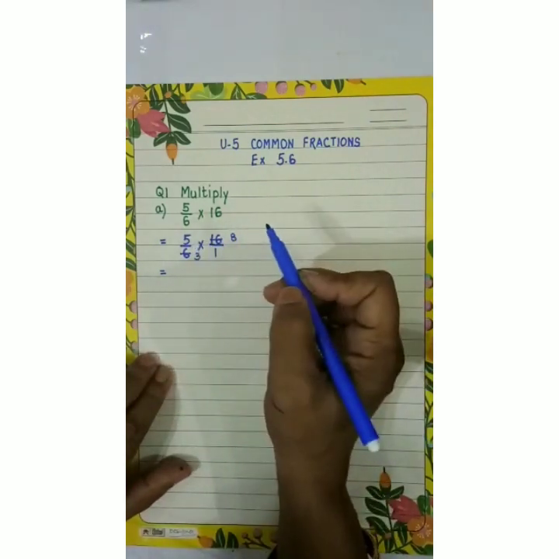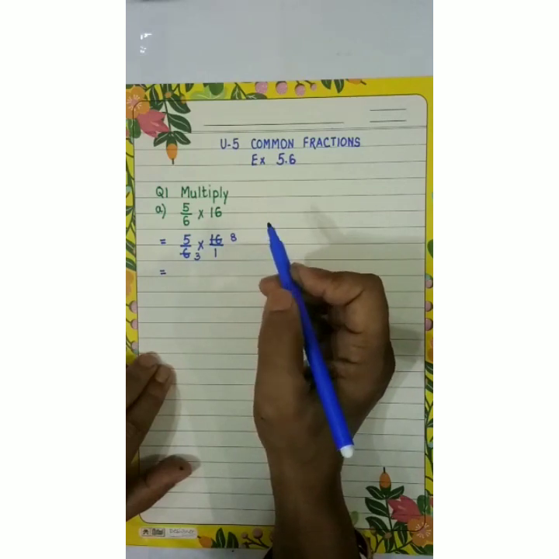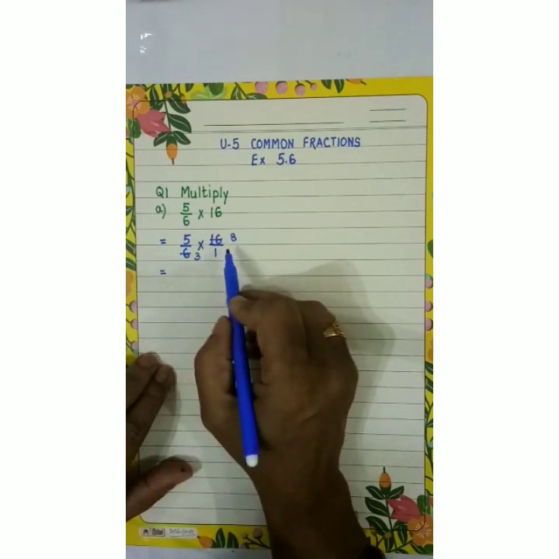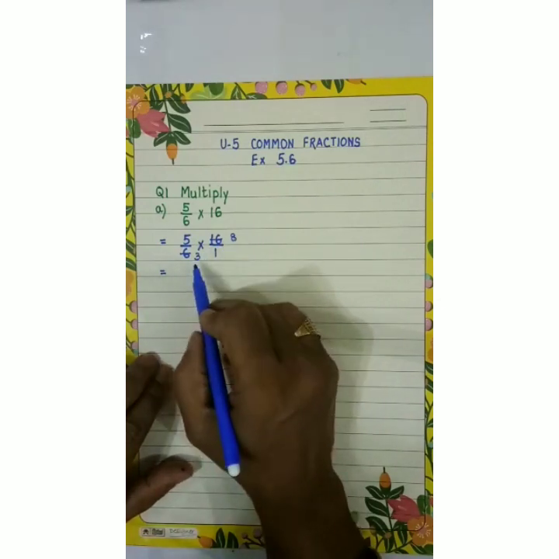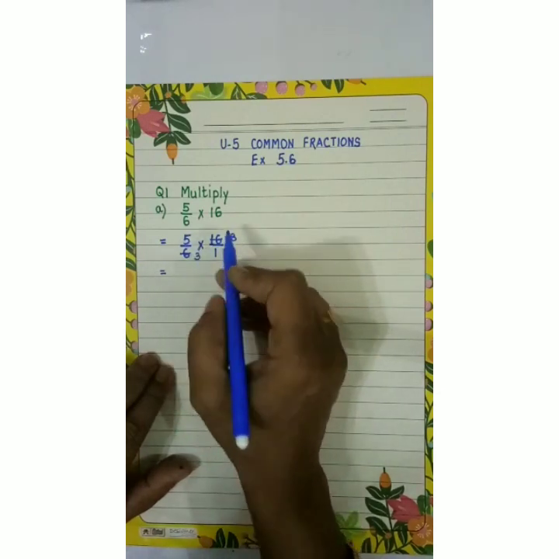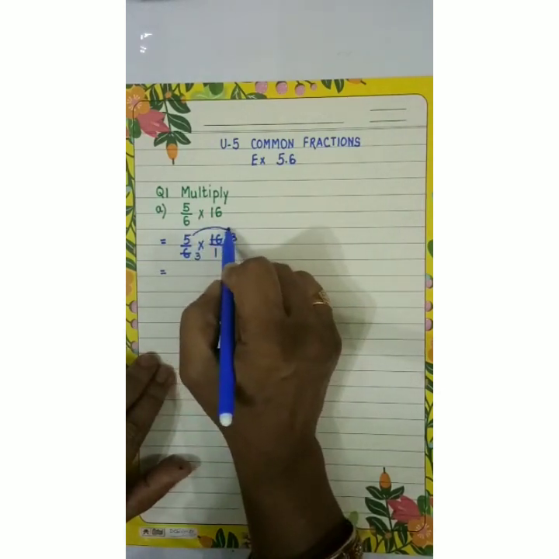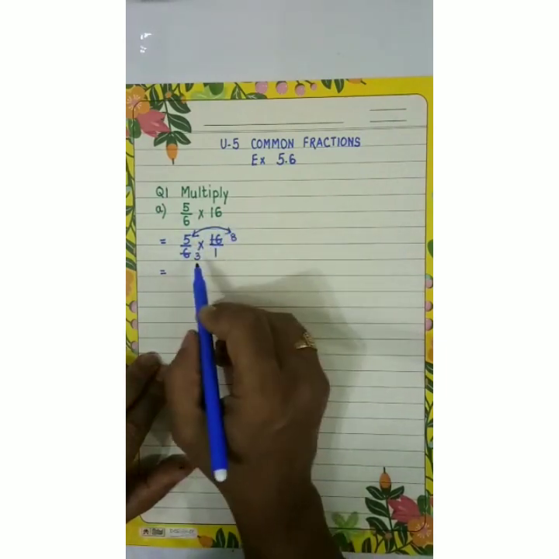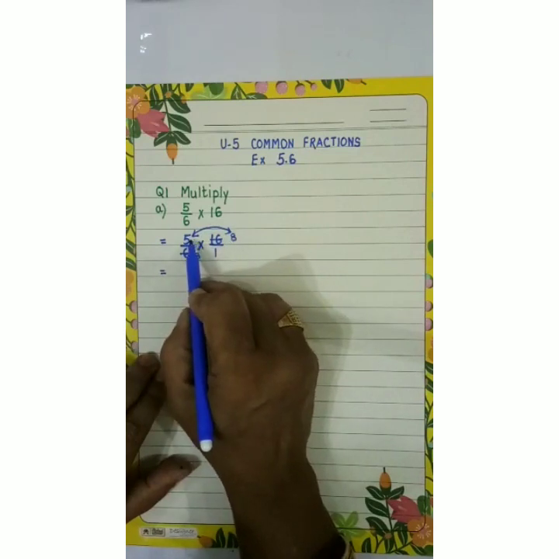Again, one very important thing that you have to keep in mind is whenever you are cutting the numbers, they should be in alternate position. One should be the numerator and one should be the denominator. Now, the numbers which are left, we don't have these numbers in one common table. So we are going to multiply them.